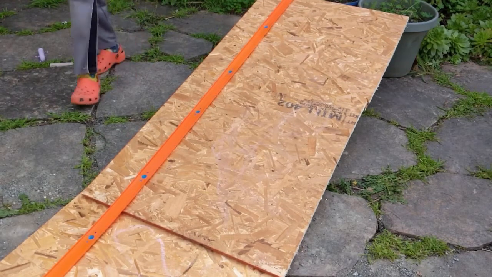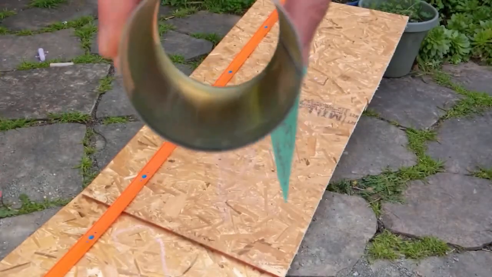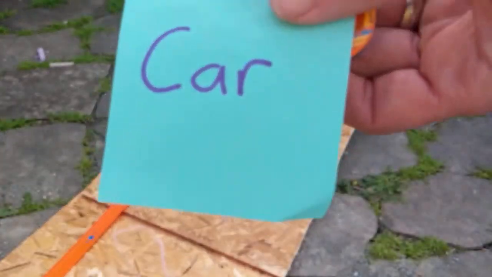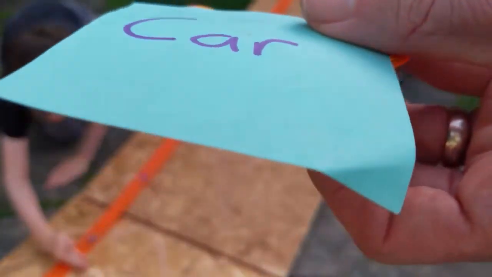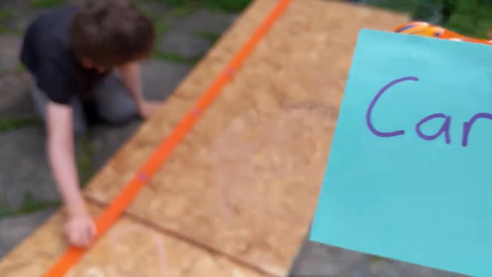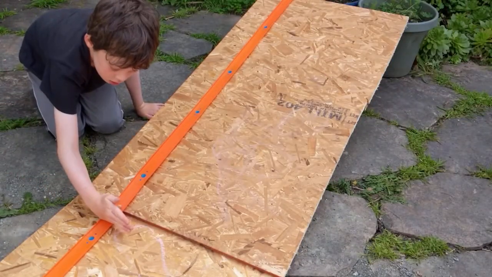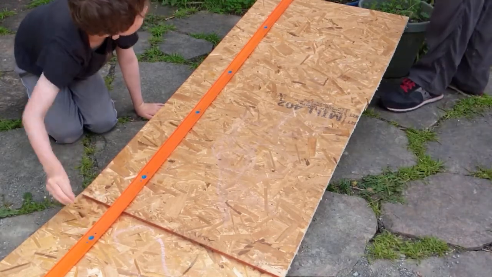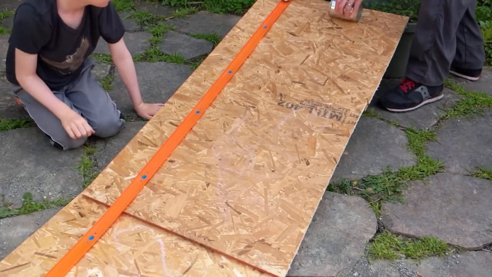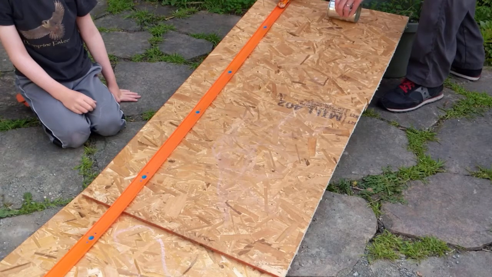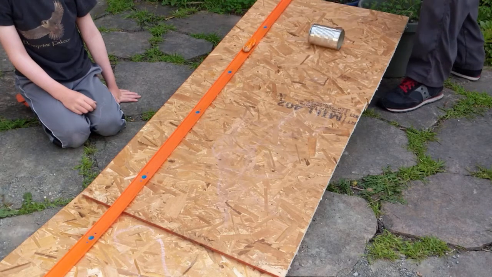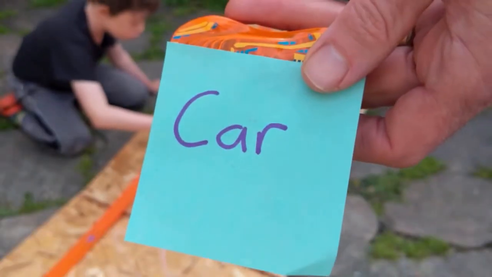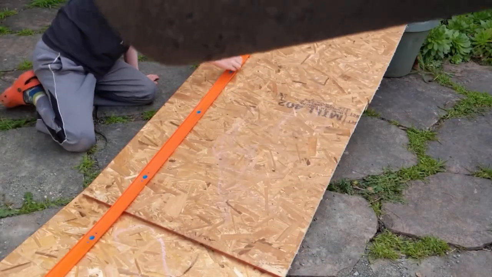Okay, continuing on, we're going to go back to our hoop, our cylinder, and now we have a car. So we have a car. All right. So let's try these. One, go. I knew it. Car.